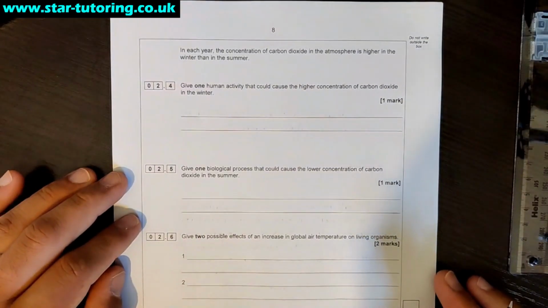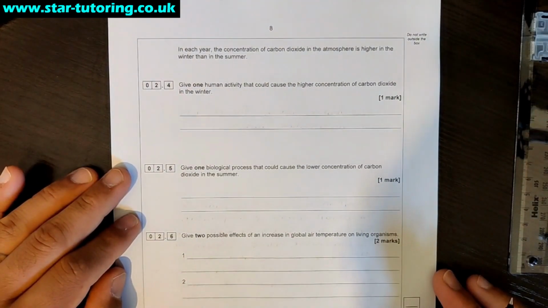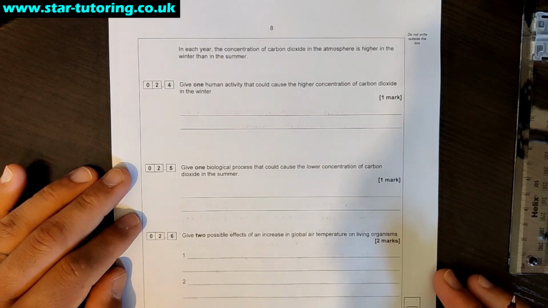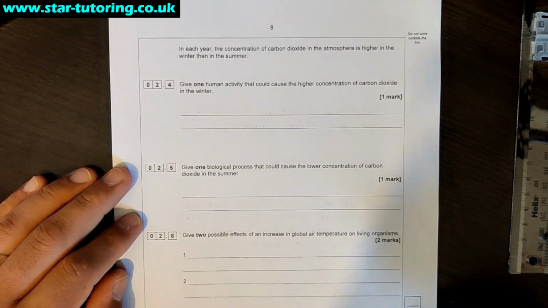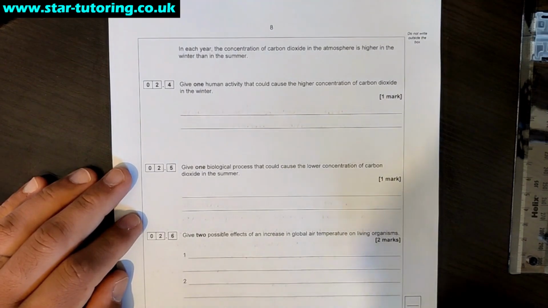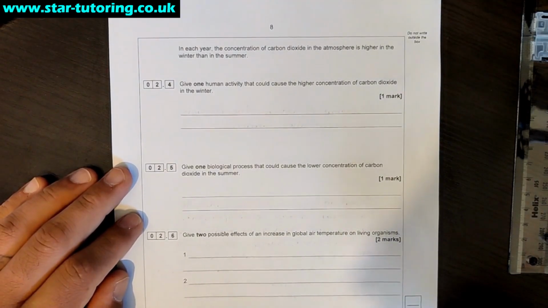Okay, so in each year, the concentration of carbon dioxide in the atmosphere is higher in the winter than in the summer. Give 2 human activities that could cause a higher concentration of carbon dioxide in the winter. Okay, and that's pretty easy. We're looking at fossil fuels, because a lot of places use fossil fuels such as gas.